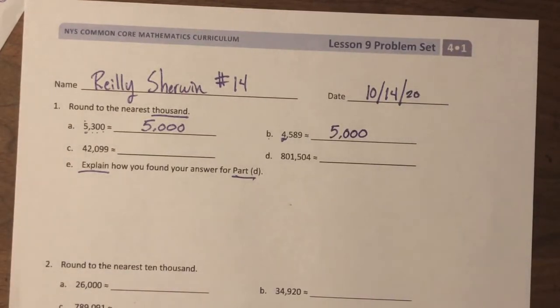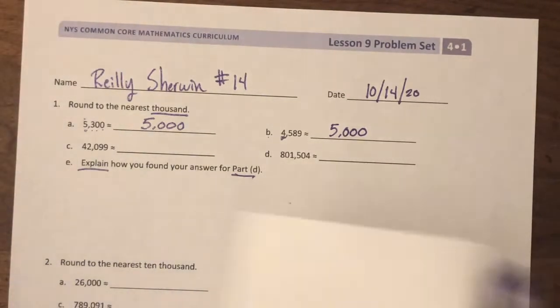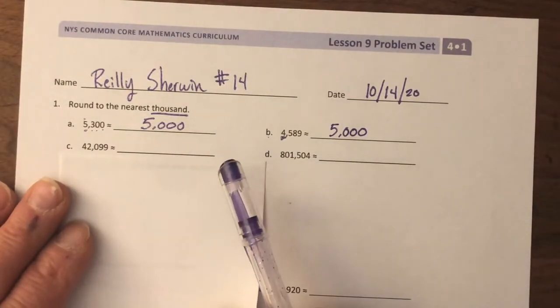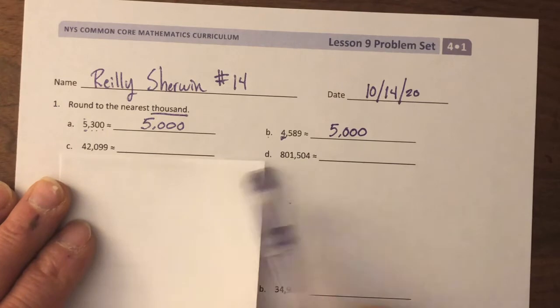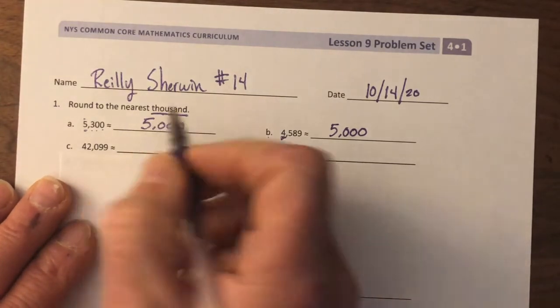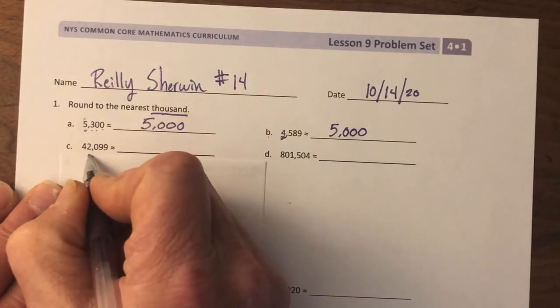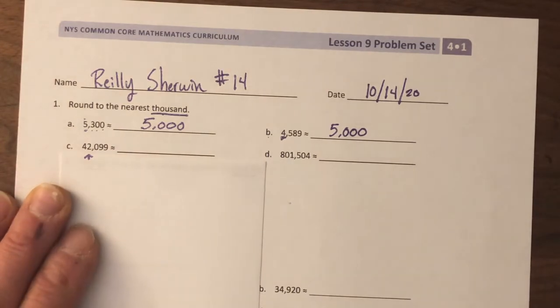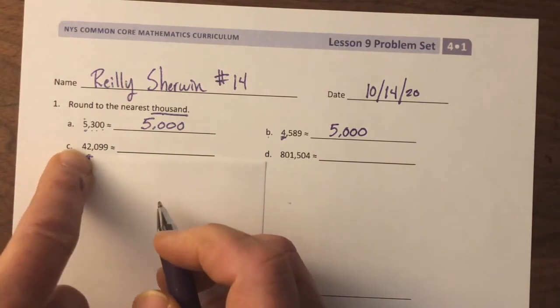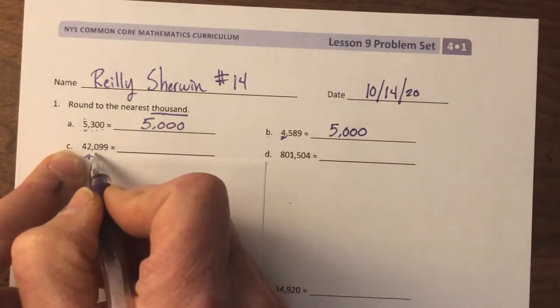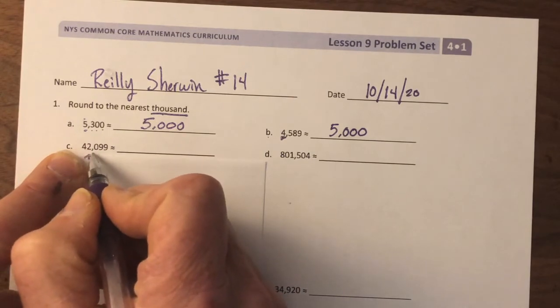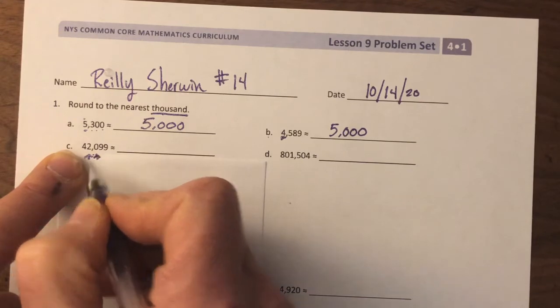All right, over here, I can see that 42,099. All right, so I'm still rounding to the nearest thousand. That's still that place right there, the 2. All right, so this 4 after it is out of the question here, so we're already into it. So 42,099. I look to the number just to the right, that's a 0.